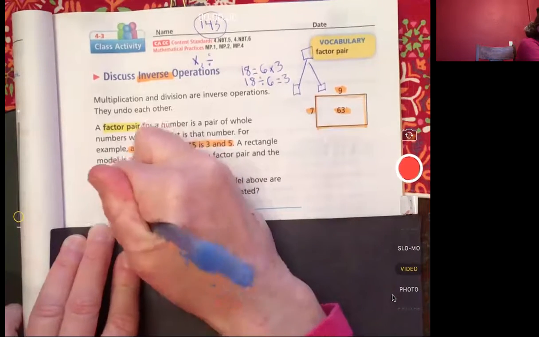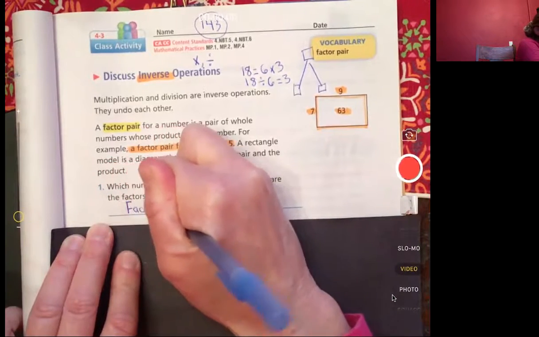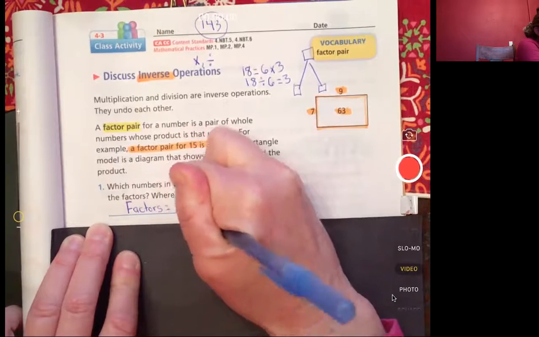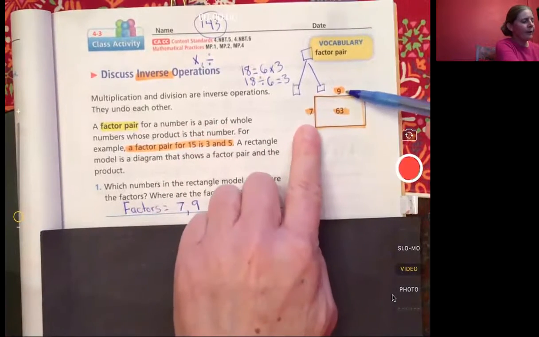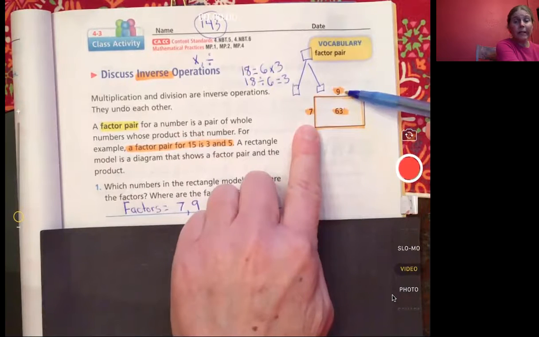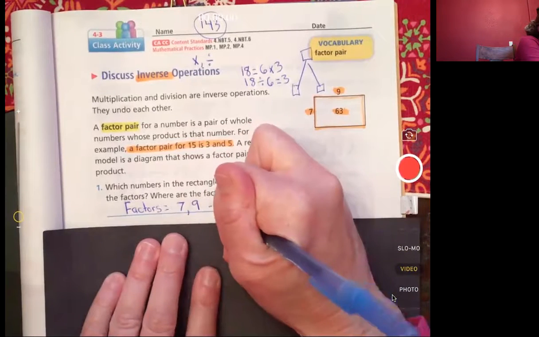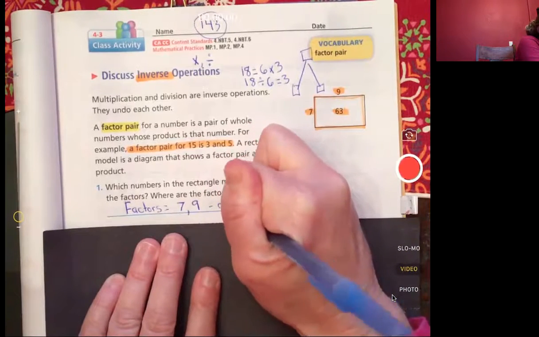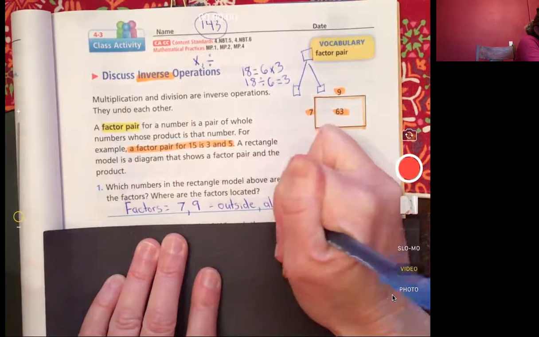I hope you said the factors are 7 and 9. There they are. Those are the factors. If you didn't, please write this down in your book. And where are they? They are outside, along the sides.